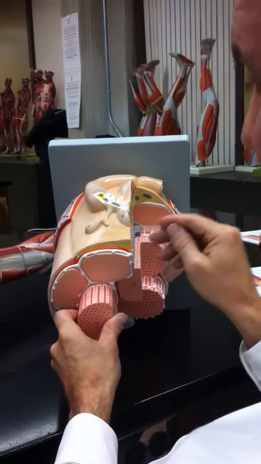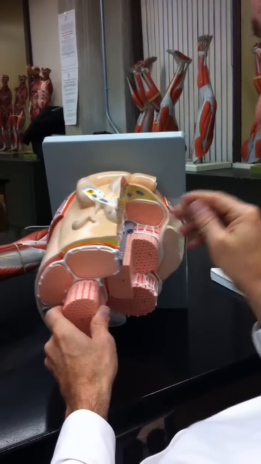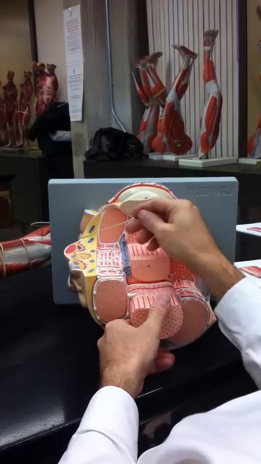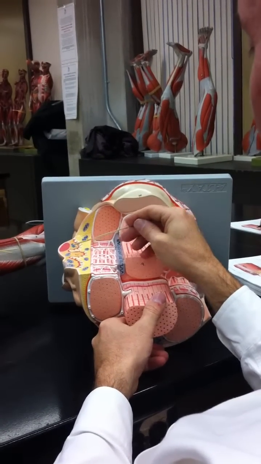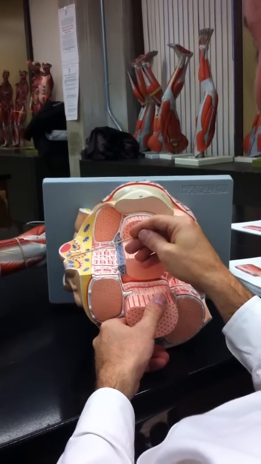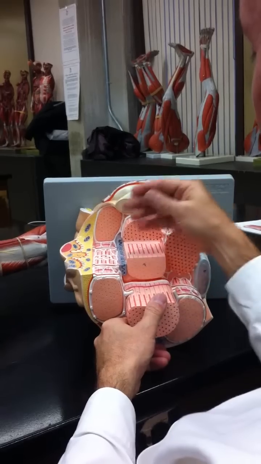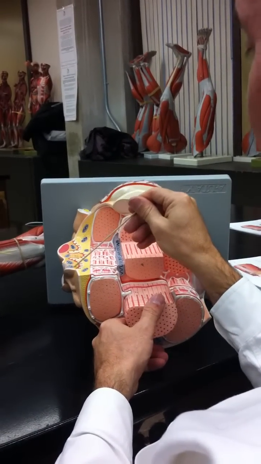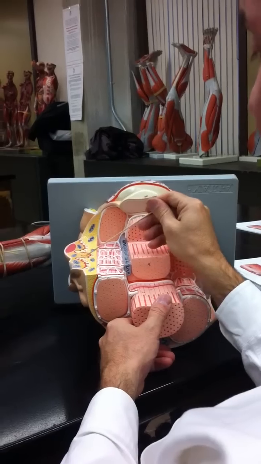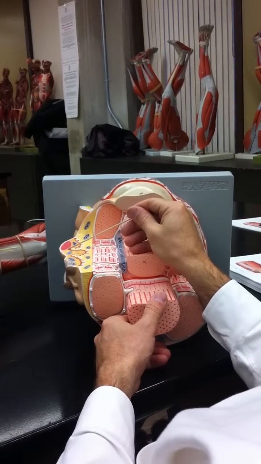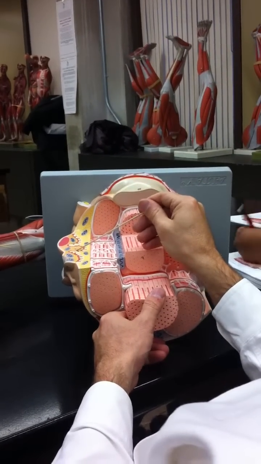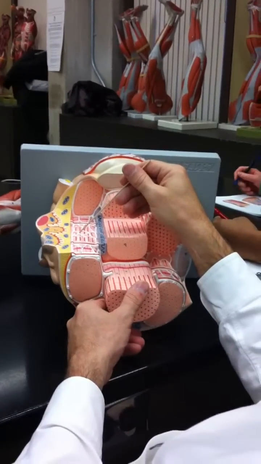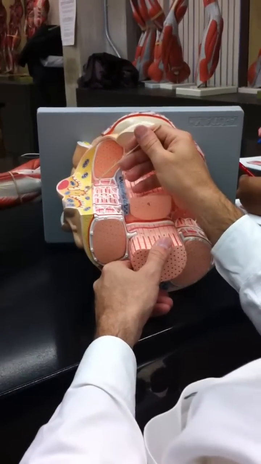And in those terminals, if we take a look inside here, here's a terminal, here's a terminal, here's a terminal, and you see inside there's a lot of little yellow vesicles. Those are the vesicles filled with acetylcholine, the neurotransmitter that's going to be released and flow across the synaptic cleft.